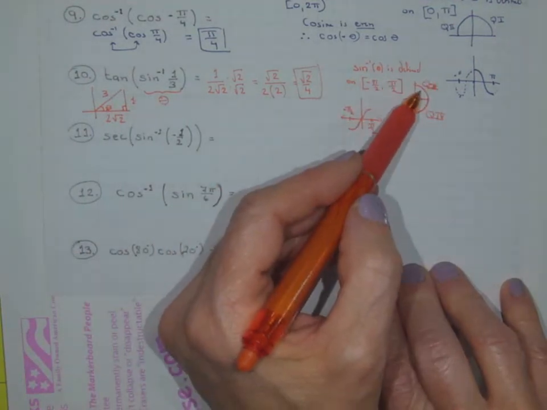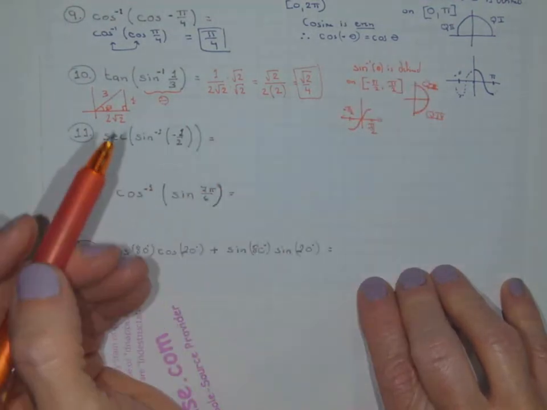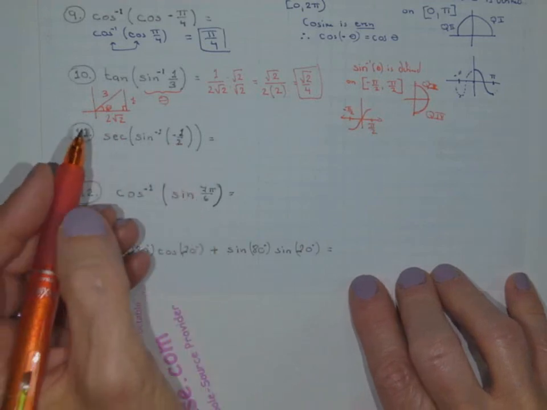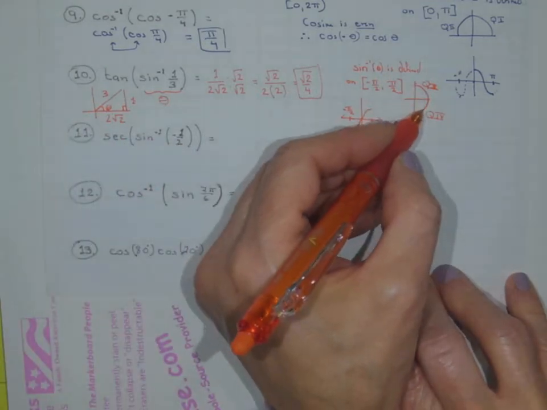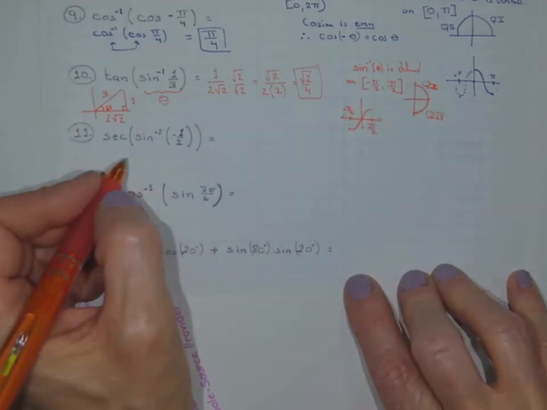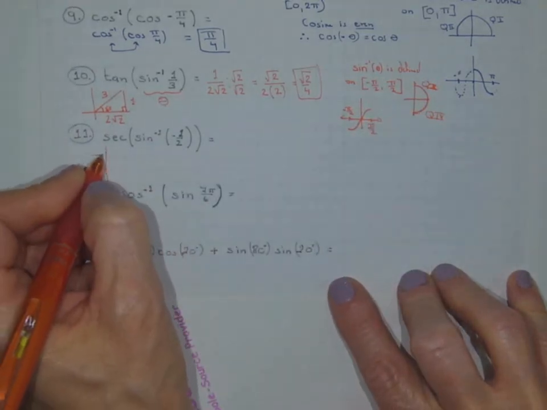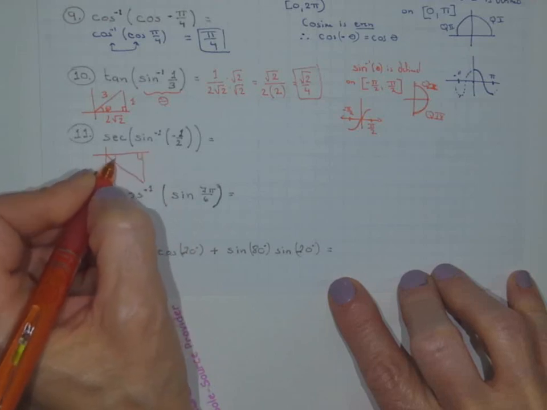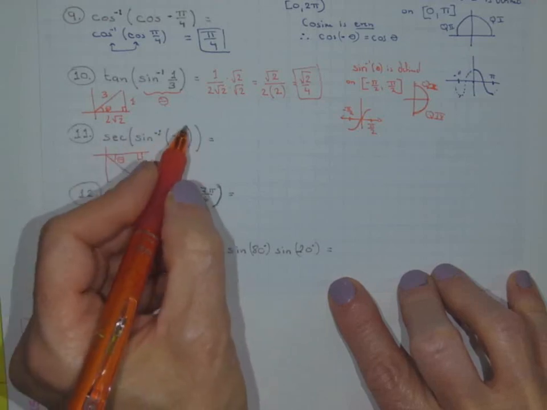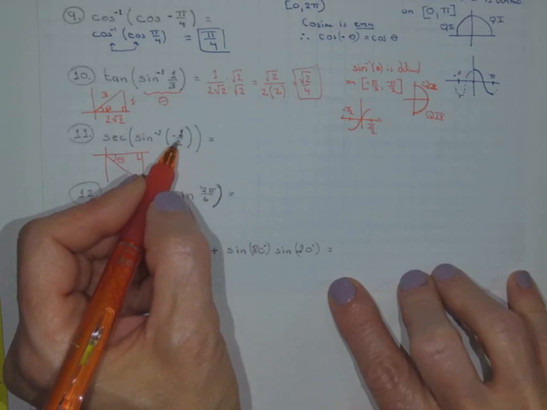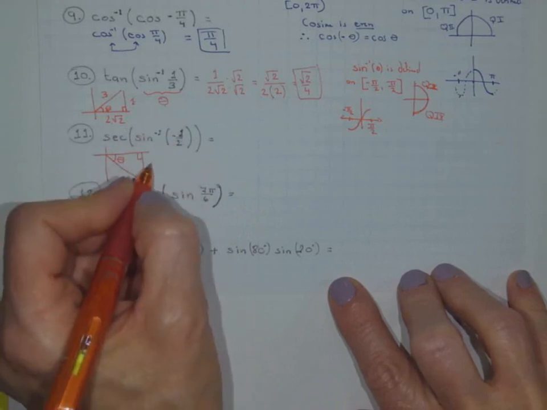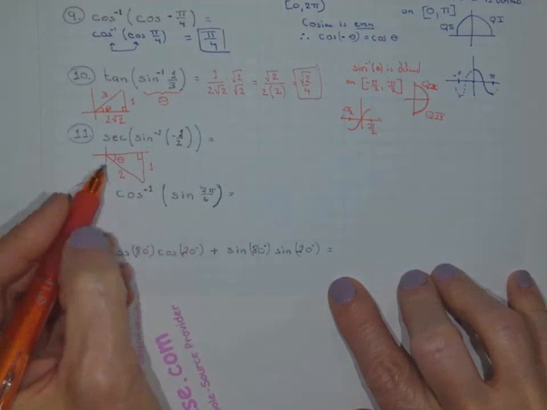Number 11. We have a sine inverse, so we're in that same scenario, right? Sine inverse, we know we're going to be in quadrant 1 or 4. And the sine inverse now is -1/2, so we know by the negative that we're going to be in quadrant 4. That's where the sine is negative. So I'm going to go in quadrant 4, place a triangle in there, and use my ratio that's given to me. And the sine is going to be -1/2, so I'm going to already put my numbers down, 1/2.